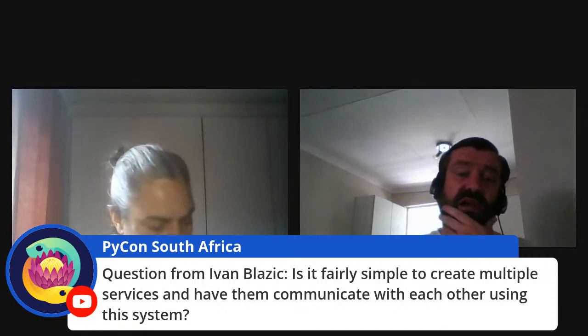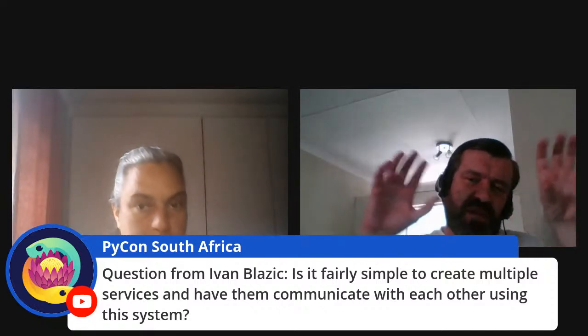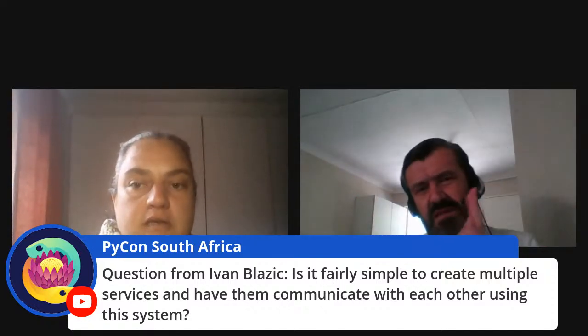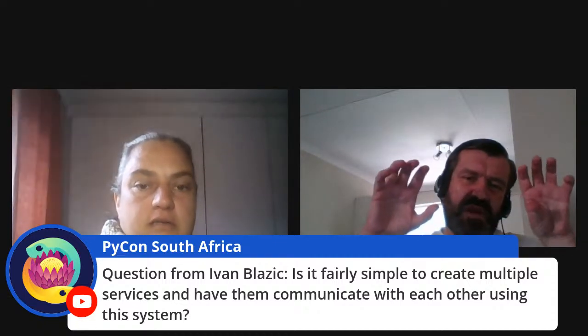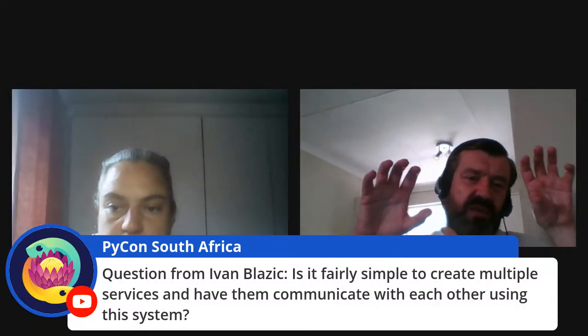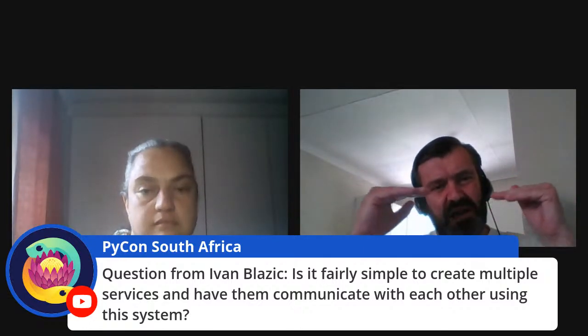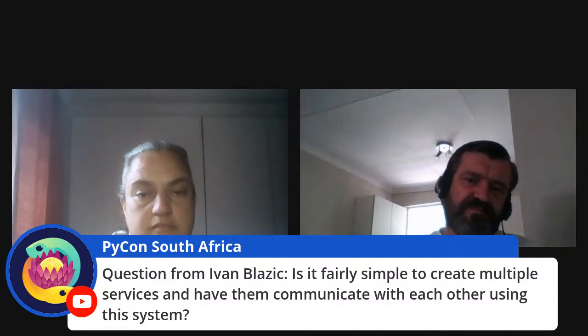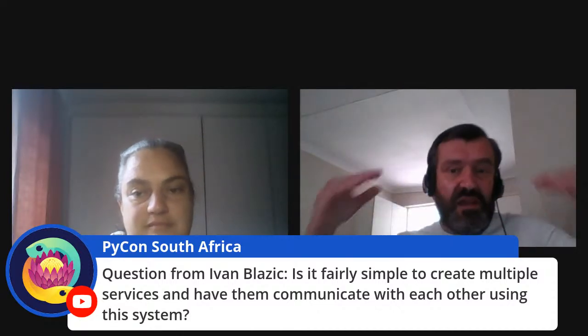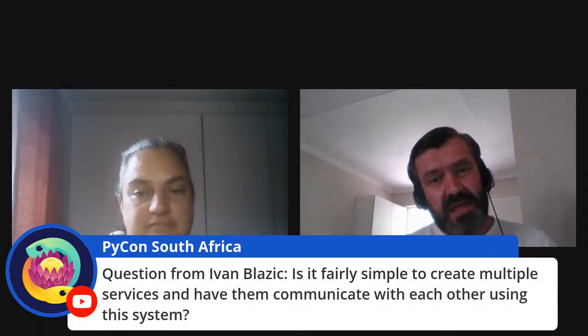Is it fairly simple to create multiple services and have them communicate with each other using this system? Yes, it's pretty simple, and you can create it in different languages. For example, I have seen a system that they created, digital twins, where some of the microservices were in Go and others were in Java. And what is very nice is the way you can manage the exceptions and errors, how to communicate between the different languages and manage the errors in a coordinated manner.